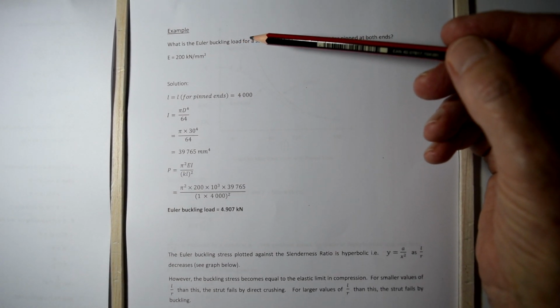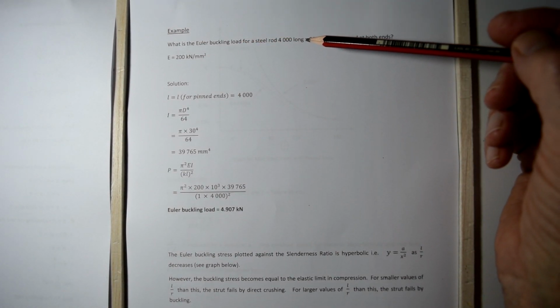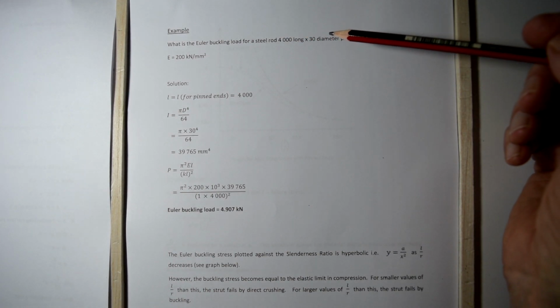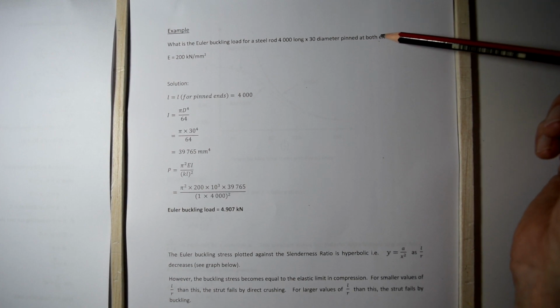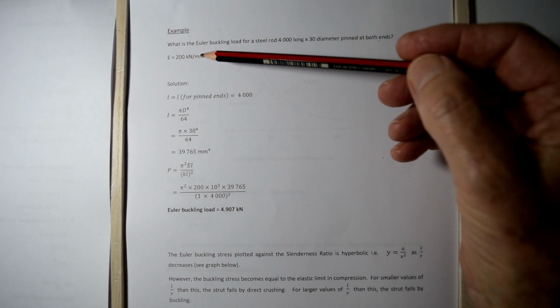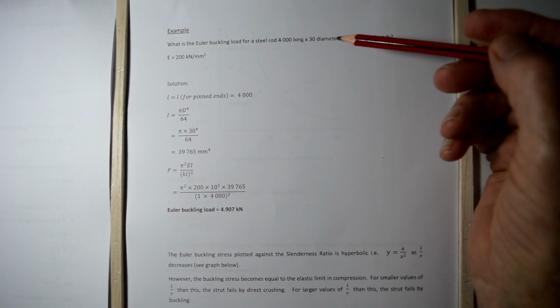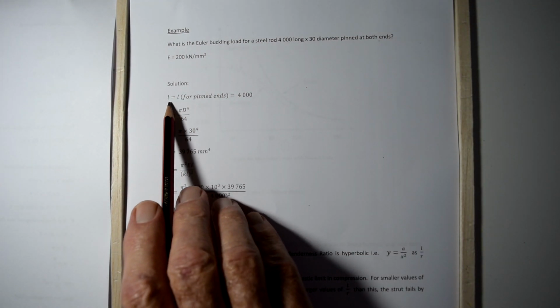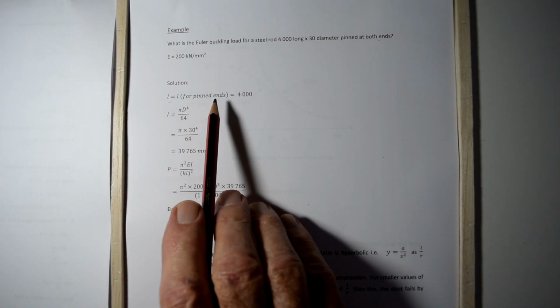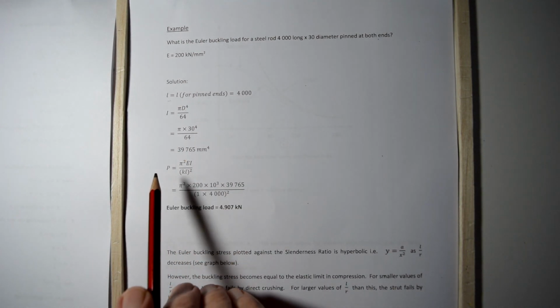Example: what is the Euler buckling load for a steel rod 4 meters long, 30 millimeters in diameter, so it's round, pinned at both ends? The elastic modulus being 200 kilonewtons per square millimeter. Now, for what I showed you in 4632, if it is pinned at both ends, we will use the full effective length, and here I have it. Le equals L for pinned ends, which equals 4 meters.